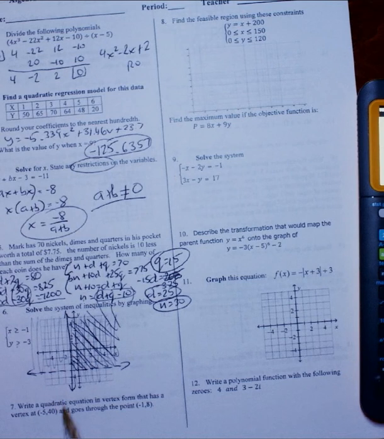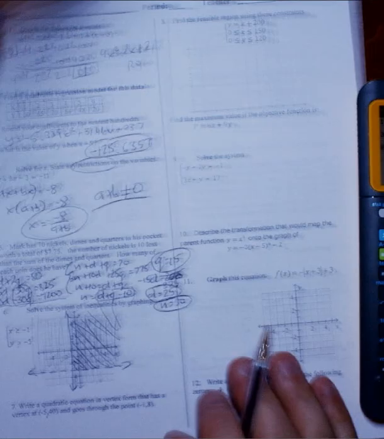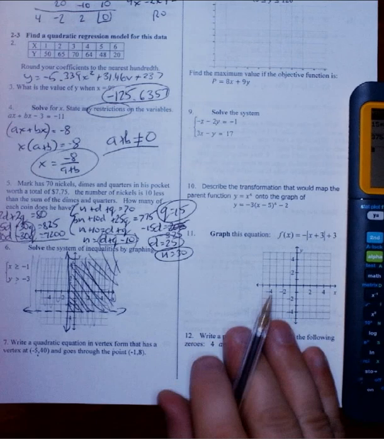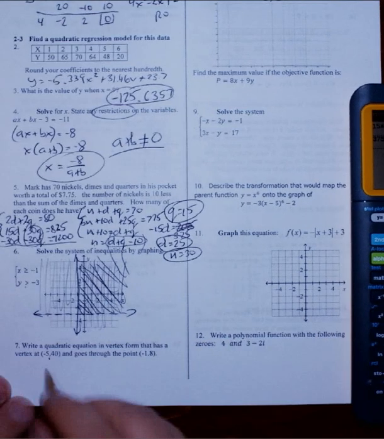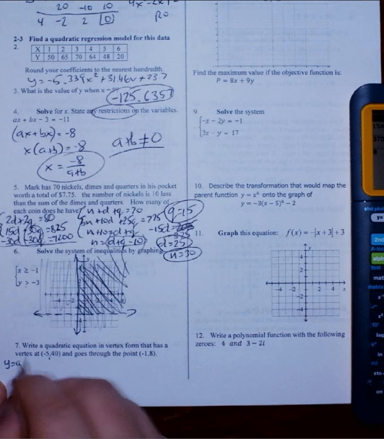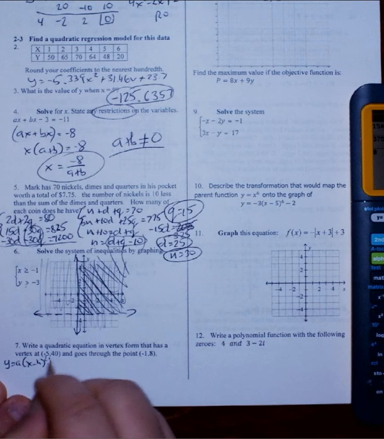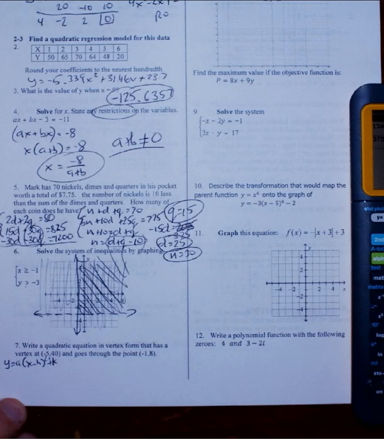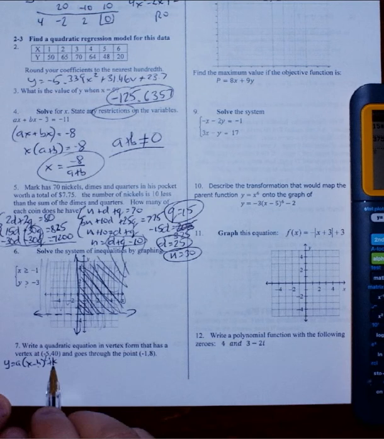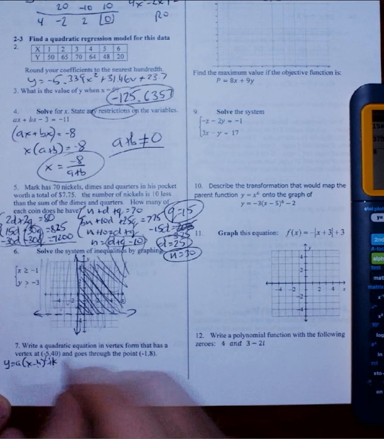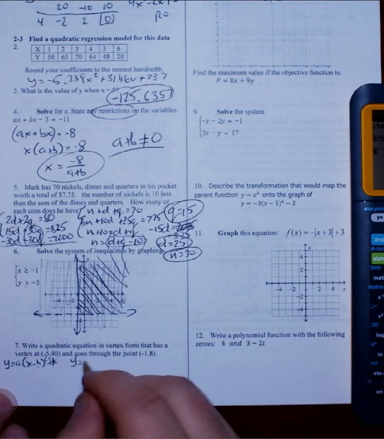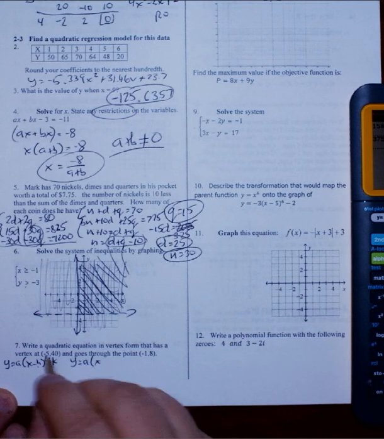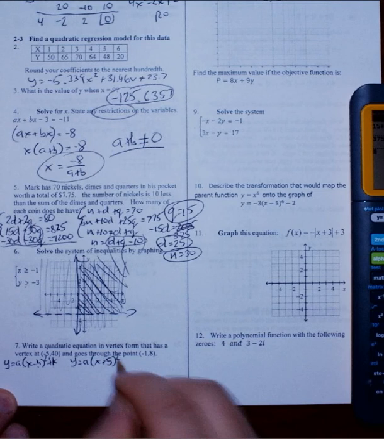Let's move on. Take a look at number 7. We're going to write a quadratic equation in vertex form that has a vertex here at negative 5, 40 and goes through this point. So here's what this is going to look like at the beginning. I know vertex form is a times x minus h squared plus k. That's something you need to know. I know the vertex is the h, k, so that means it's going to look something like this. I'll have y equals a times x minus a negative 5, which is plus 5 squared, and then plus 40.